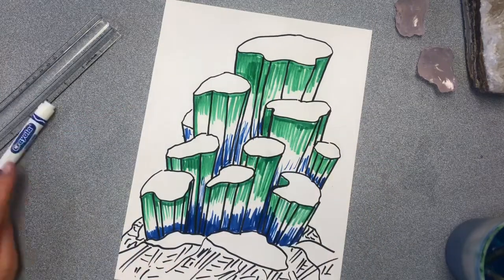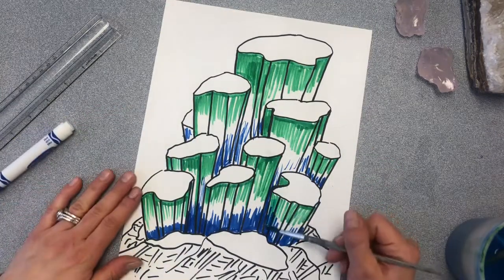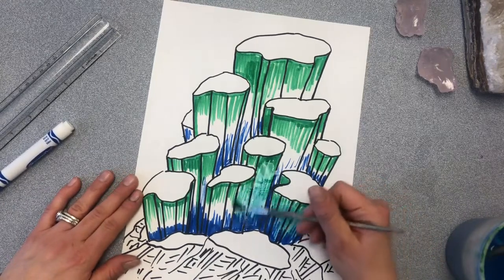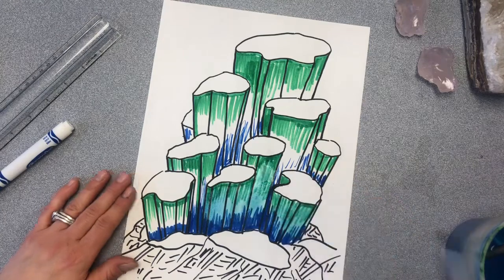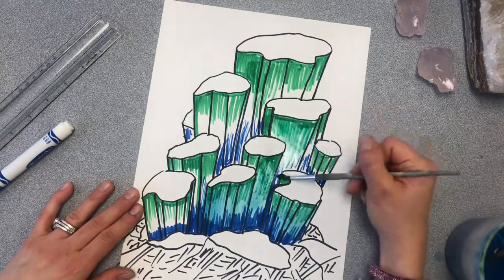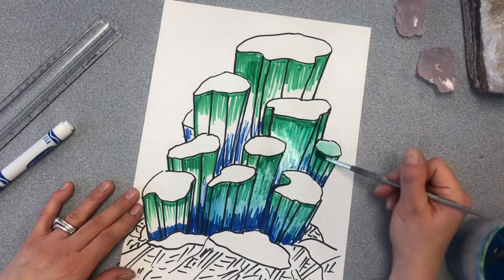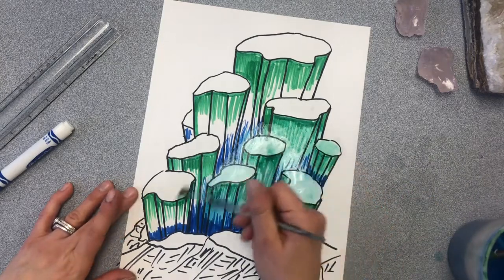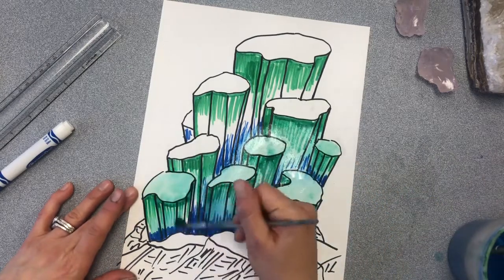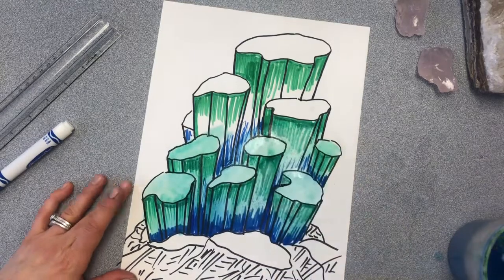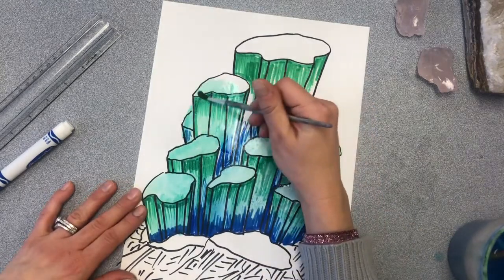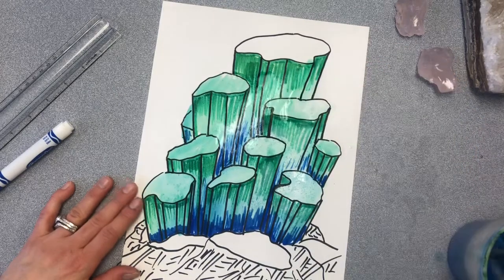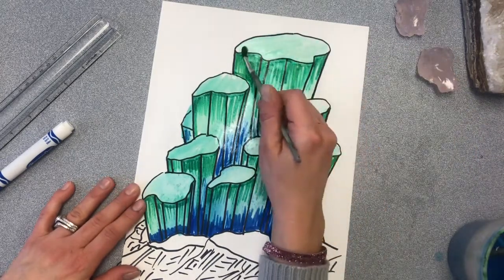Now I've added blue on all the bottoms, and I'm gonna take some water and connect the two. And that water activates the watercolor ink in the markers, and because it's water soluble, it's going to blend really nicely. Now you have to use washable markers because that tells us that water will activate it. If you use Sharpies, this will not work. So you do need to use just washable normal markers.